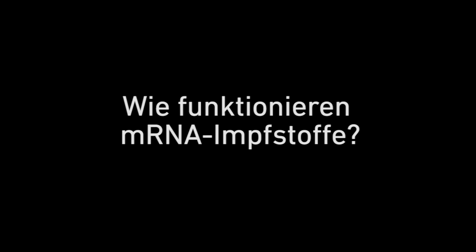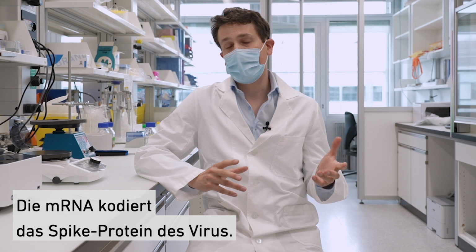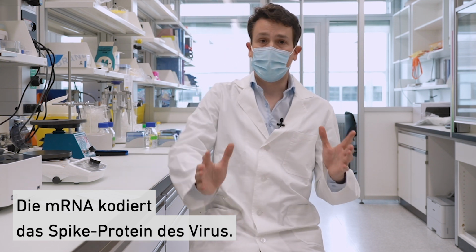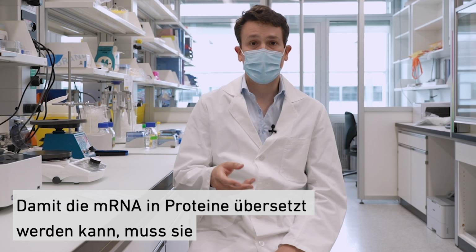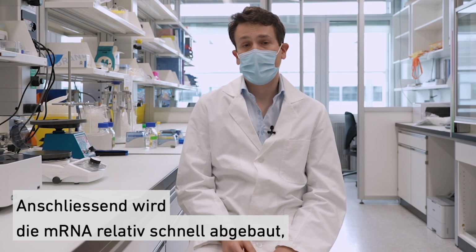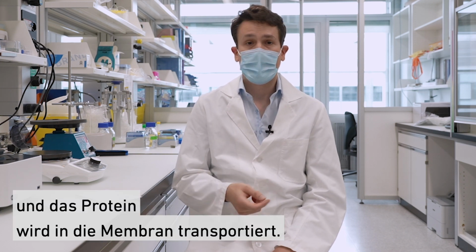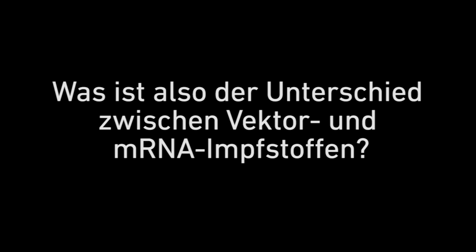What is the mechanism behind mRNA vaccines? mRNA encodes the viral spike protein. So basically it gives the genetic information of this protein to the host cell. To be translated into protein, the mRNA has to enter the cell and the protein has to be produced. Afterwards, the mRNA is relatively quickly degraded and the protein is transported to the membrane where it can be accessed by the immune system.